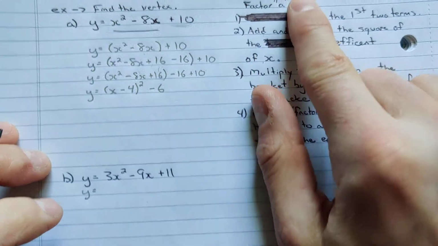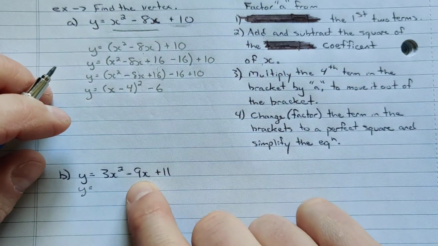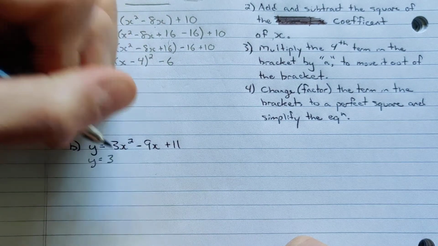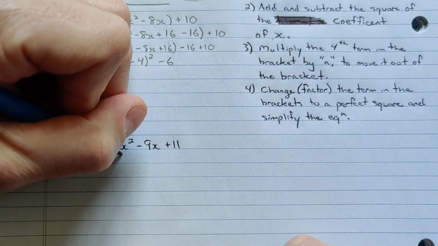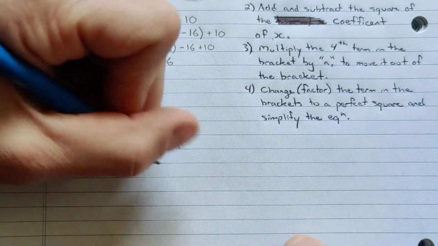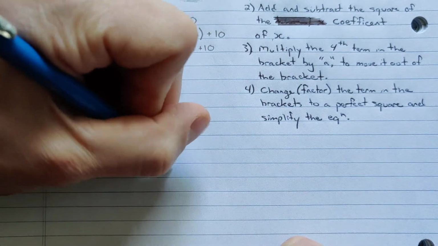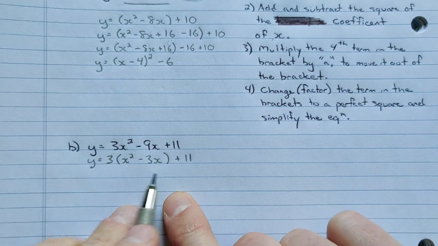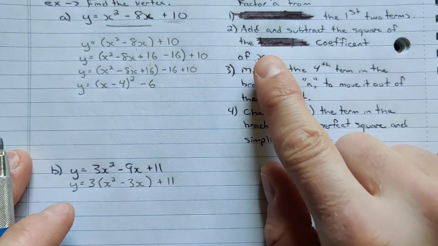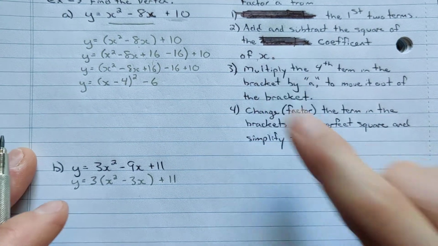We're going to factor a from the first two terms. The first two terms being 3 and negative 9, so we're going to factor that out. 3 gets factored out. And if we factor 3 out of there, we're left with x squared. Negative 9 divided by 3, that's going to give us negative 3x plus 11. Again, we're only factoring out of the first two terms. The next step here says to add and subtract the square of the coefficient of x.